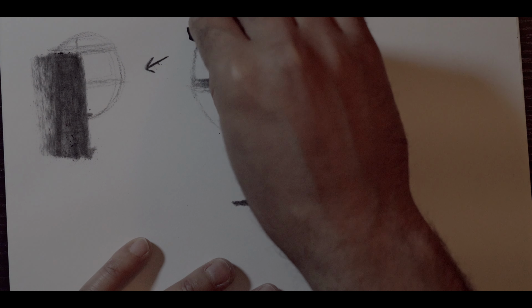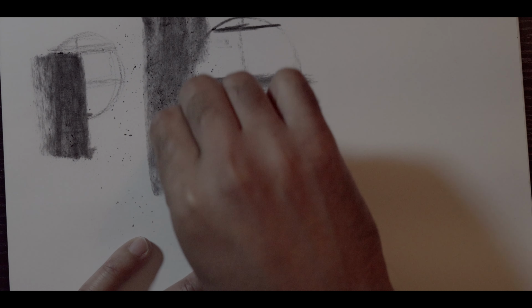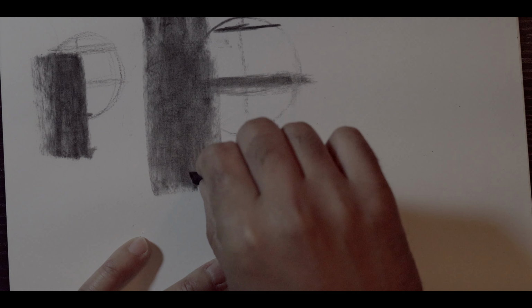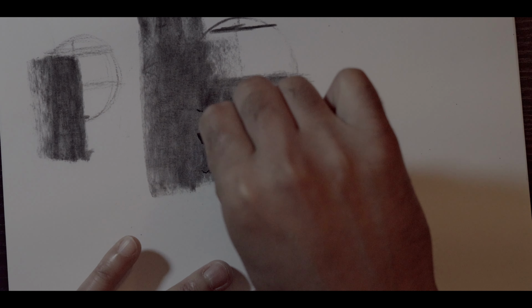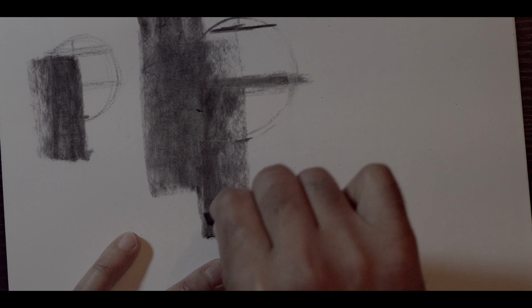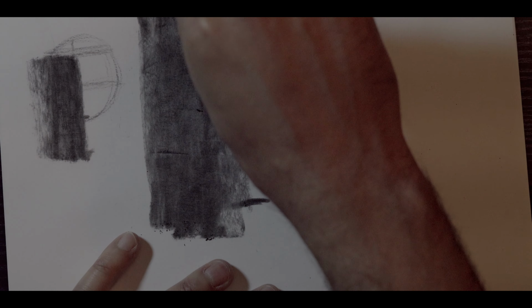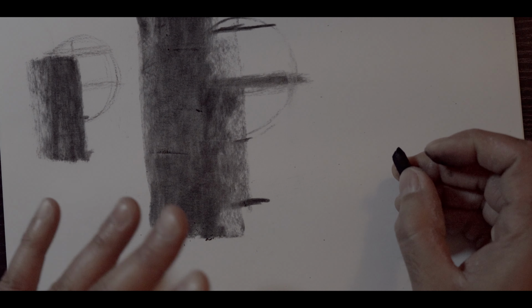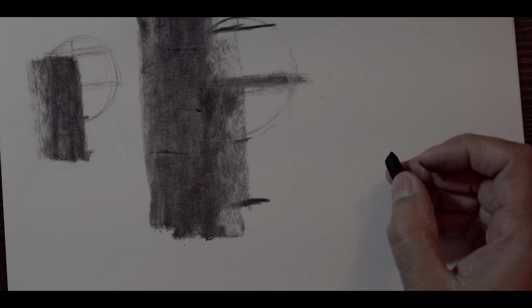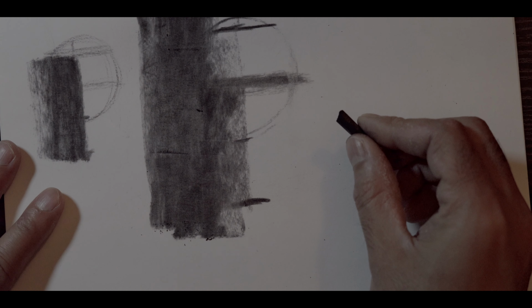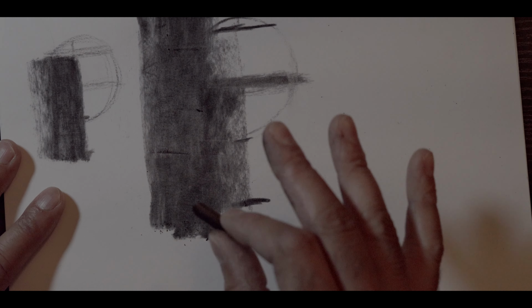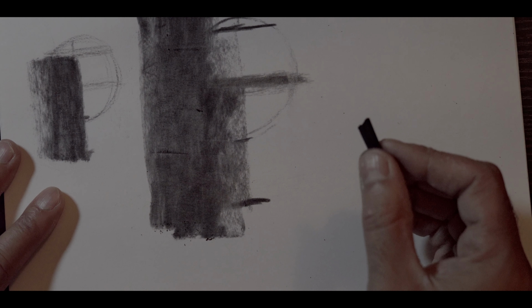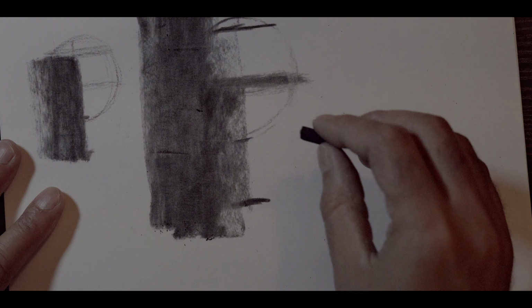Now in a shadow situation, just cover this side, half of it. Forget about the hair, about the details, just to show you. Now, it already started to appear like a face. But now you can add more things to it.